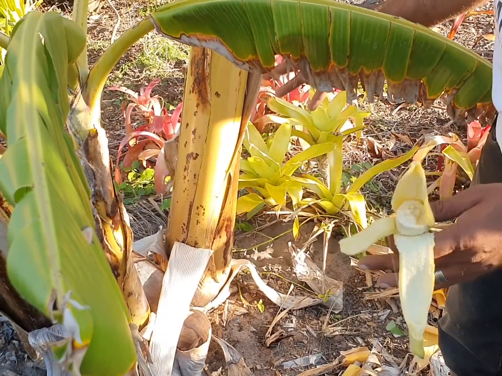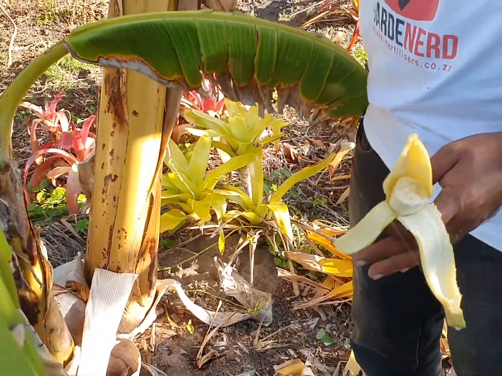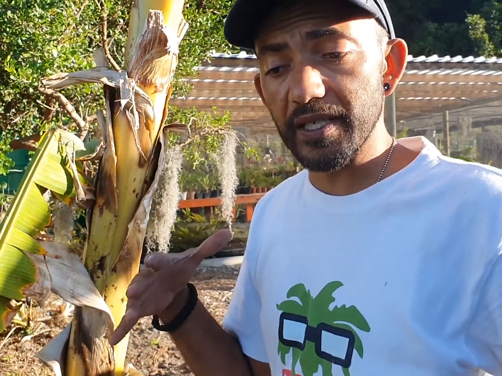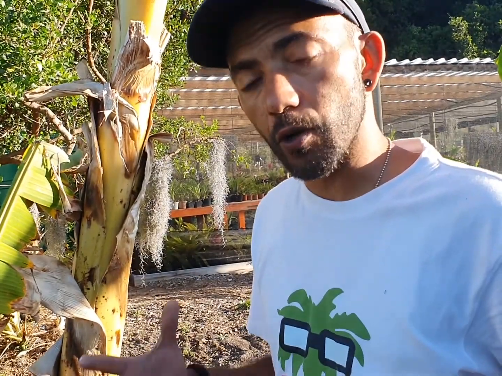So when you separate a plant, you want to check that it is a sword sucker and not a water sucker. Sword suckers produce better fruit, and the plant is actually stronger. It's got a better, stronger rhizome attached to it, so the plant will give you a better quality fruit. So always go for the sword sucker, not the water sucker.